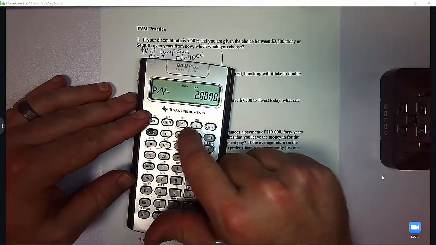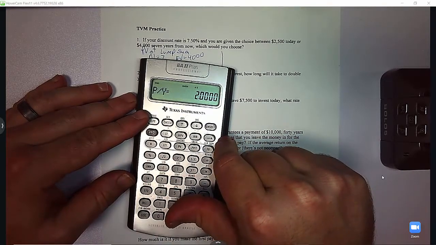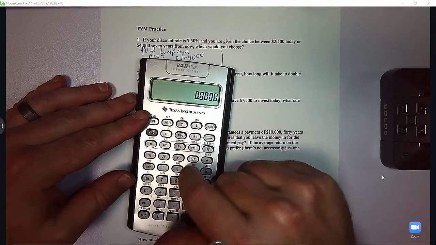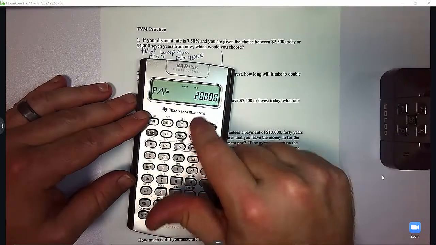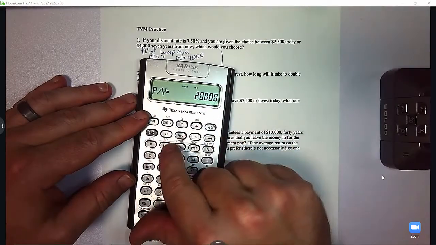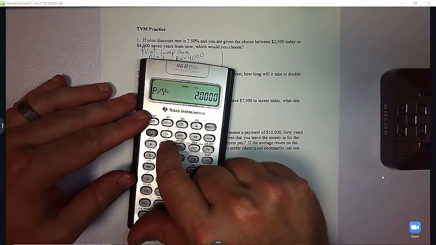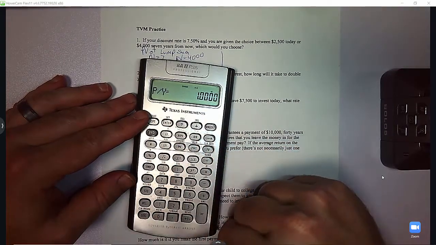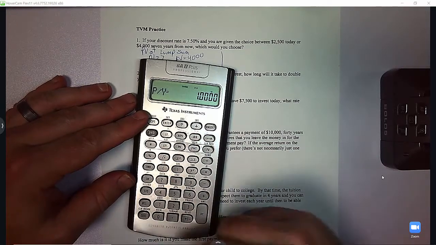So I'm going to press second, IY, just to pull that up again. So above the IY it says P/Y for payments per year. I'm going to select 1 and then enter. And so that makes it 1 payment per year.